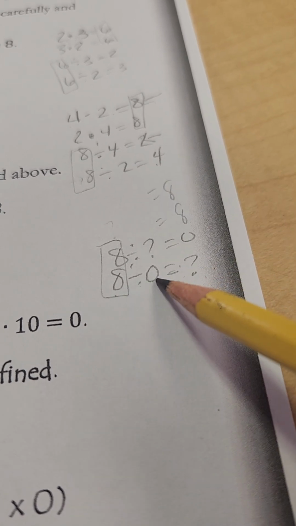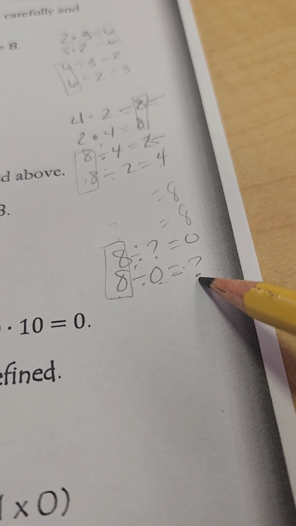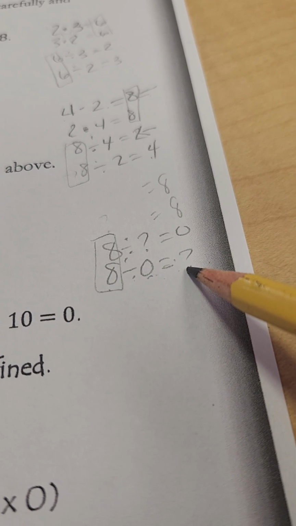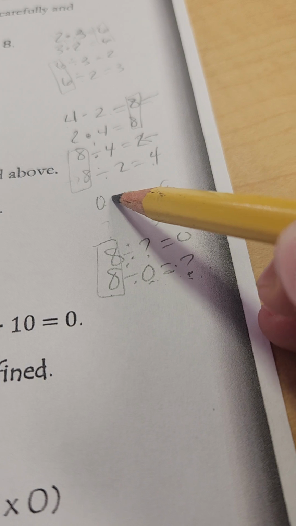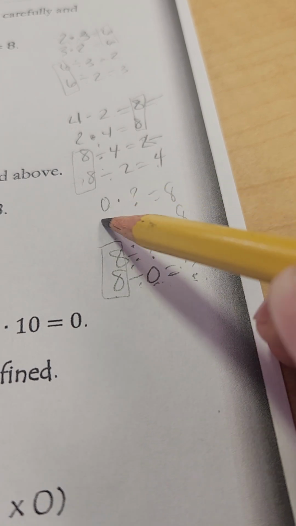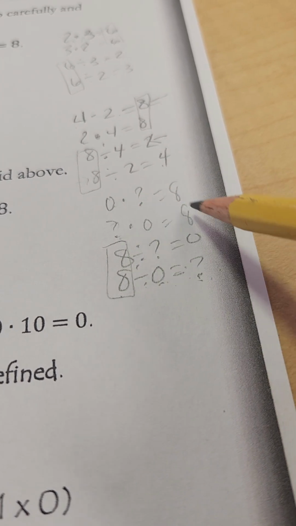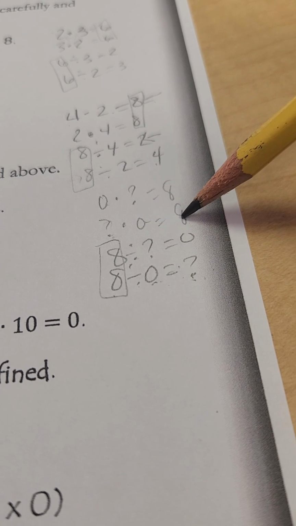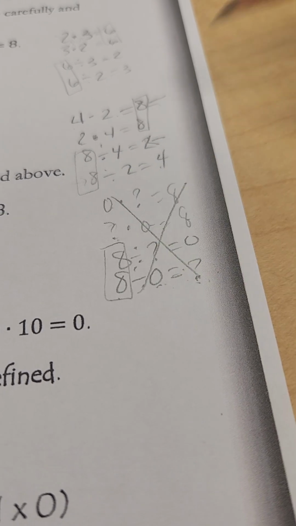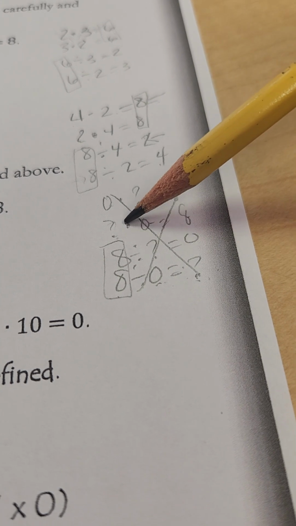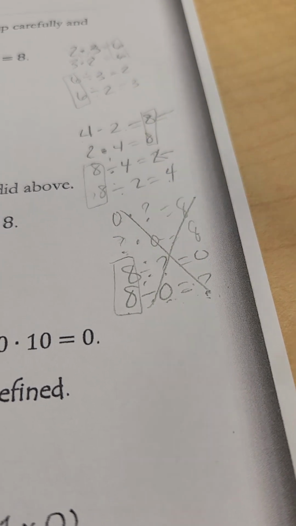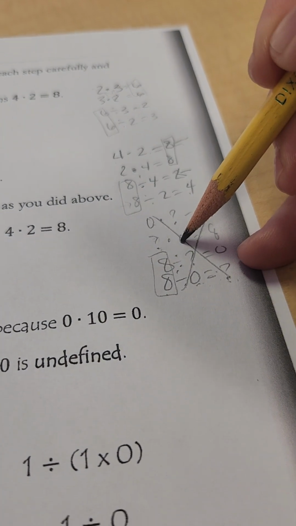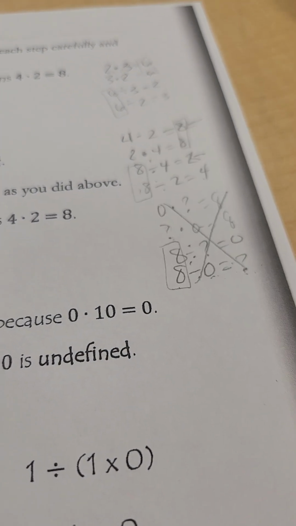And so if 8 divided by 0 is some number, then that would mean that 0 times this number would be 8. 0 times some number would be 8, and some number times 0 would be 8. But anything times 0 is 0. So this does not work. Okay, because if I give you some amount of things and I give it to you 0 times, well, I actually didn't really give it to you. I gave it to you 0 times. So anything times 0 is 0.